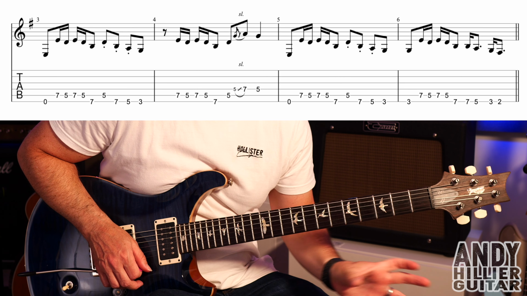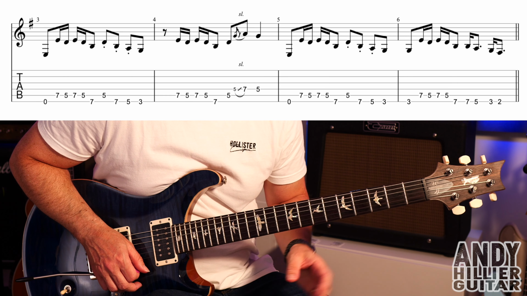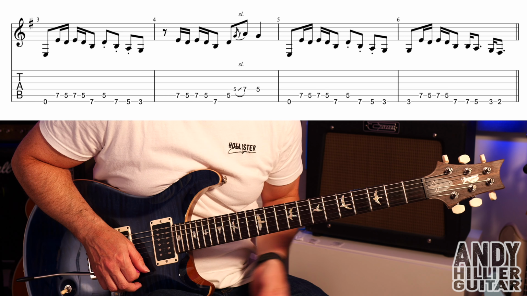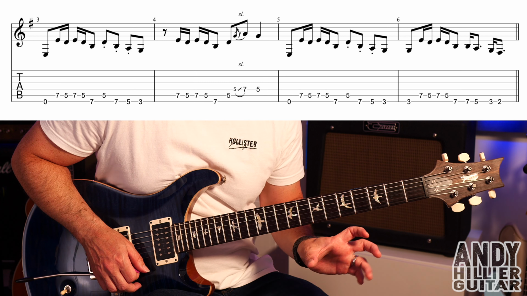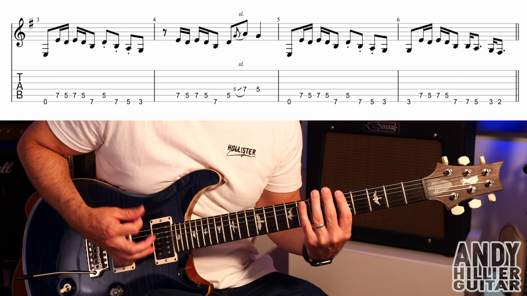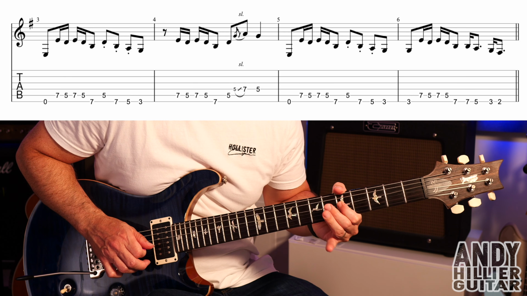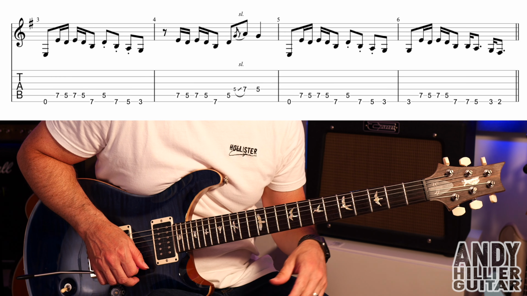So basically the first 2 bars there are the same as the first line, but you've just got that open E at the beginning. You don't have to put that open E in, but it just sounds quite cool if you want. So bars 3 and 4 go like this. Bar number 5 is the same as bar number 3.